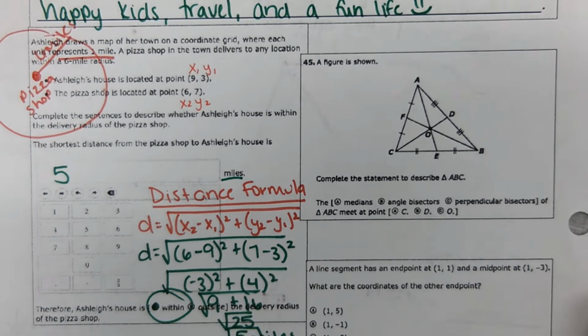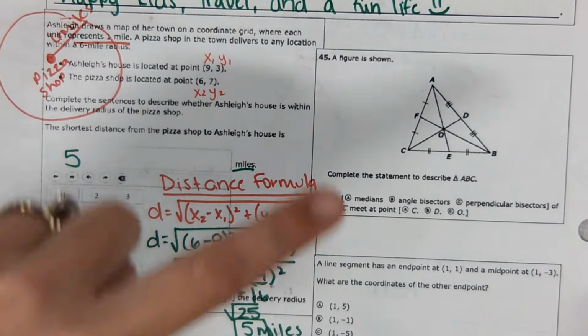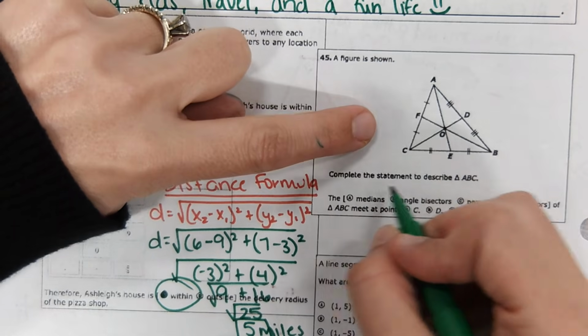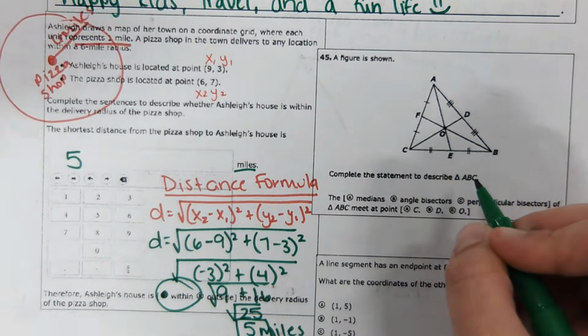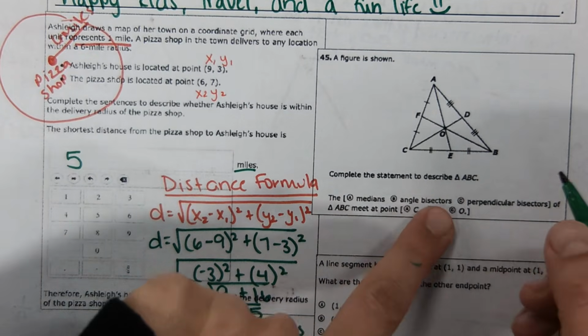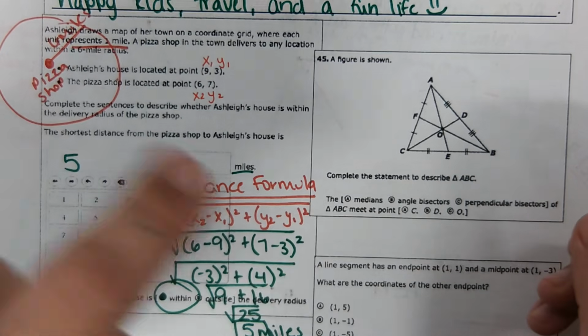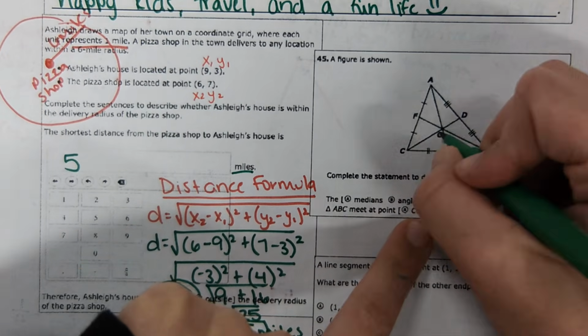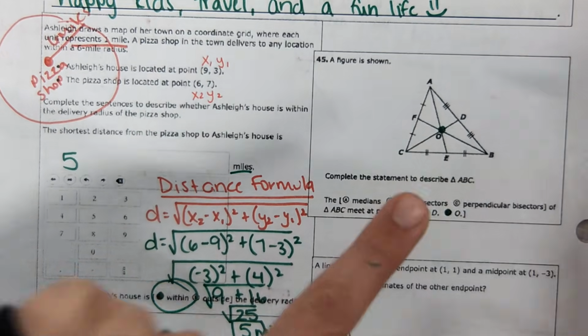Okay, then over here, this has to do with what we've been working on this week. It says complete the statement to describe triangle ABC. The medians, angle bisectors, or perpendicular bisectors of ABC meet at point. Well, they meet at point O, so I could answer that right off the bat.